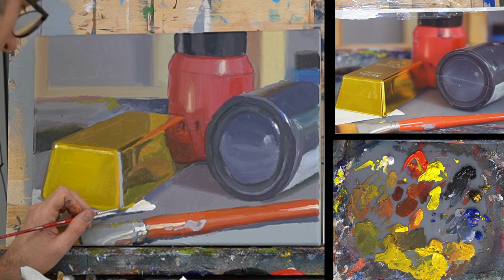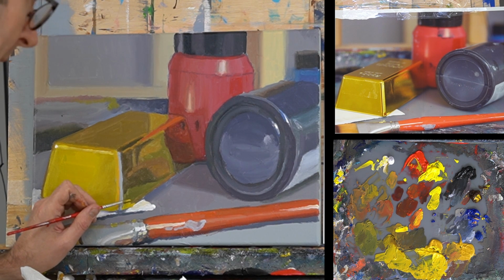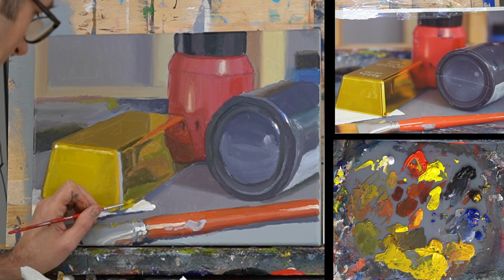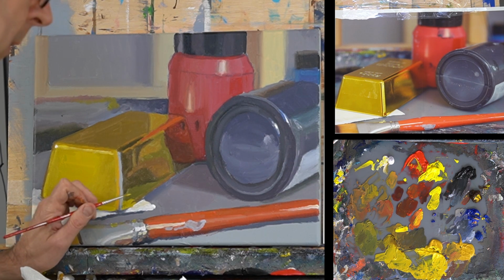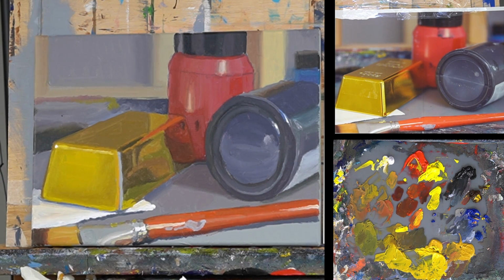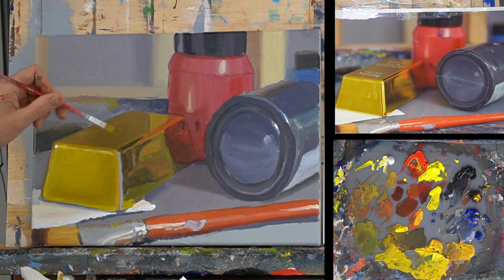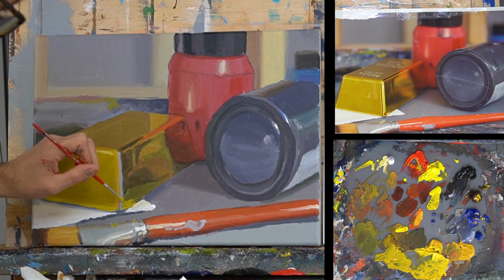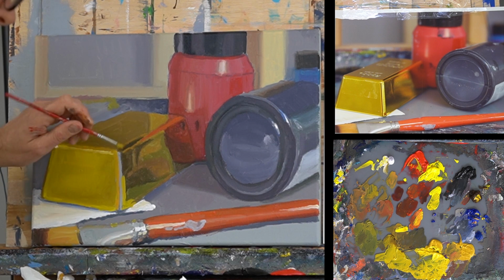Small part. Something like this, I guess. And then we go over here. Here it is reasonably same kind of color.